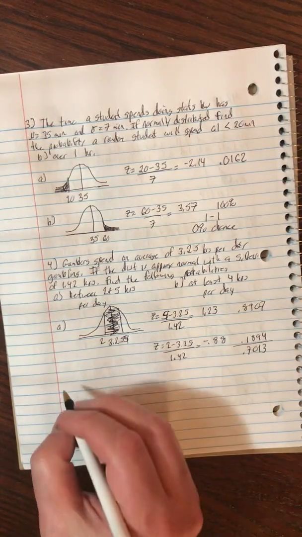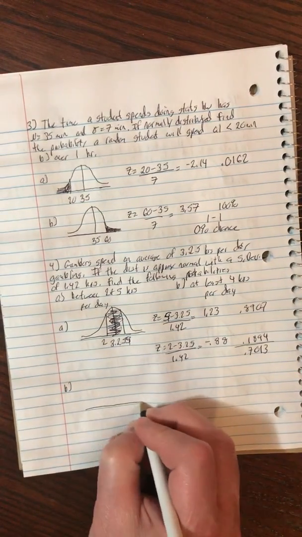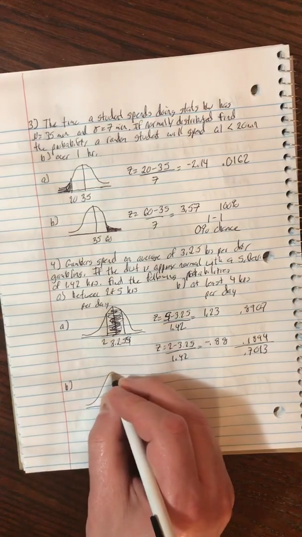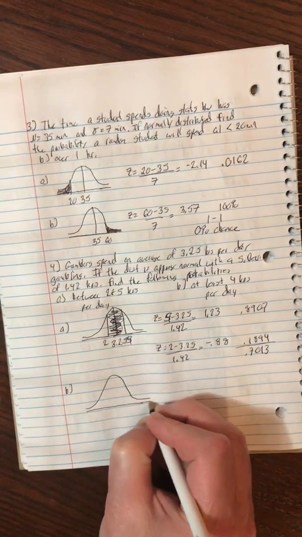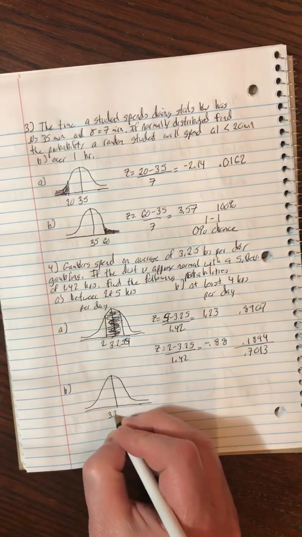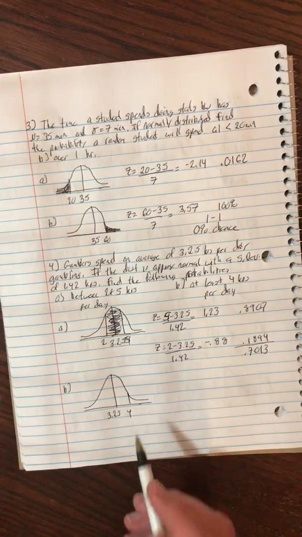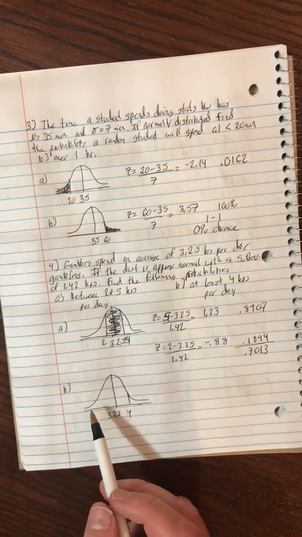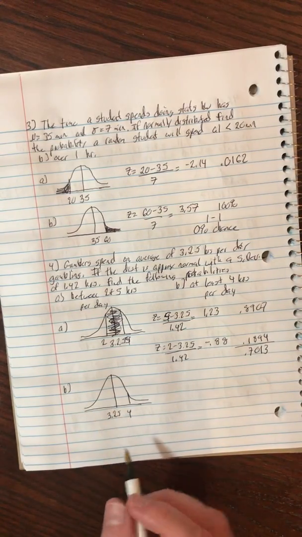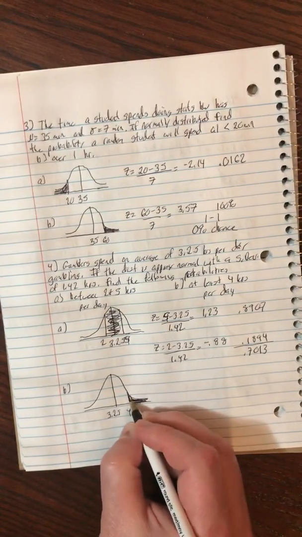For part B, where the 4 actually comes into play, you have to be careful to understand what it means by at least 4 hours per day. What are we really asking you for? We know it's something with 4. Are we looking for less than 4 hours? No, we want 4 hours or more, right? So in this case, we're looking to fill in the right-hand side.